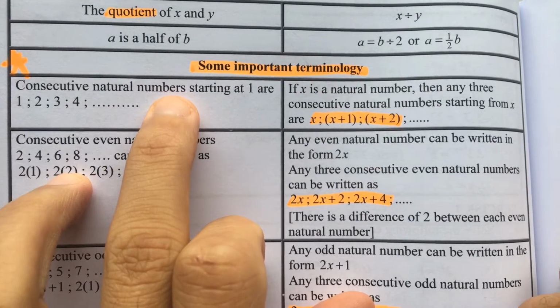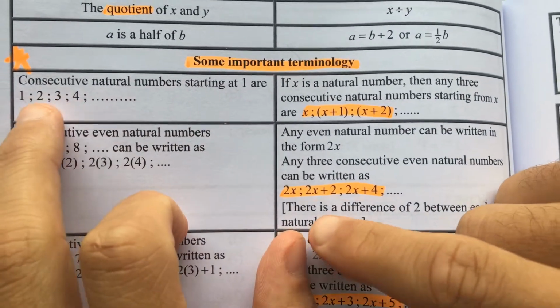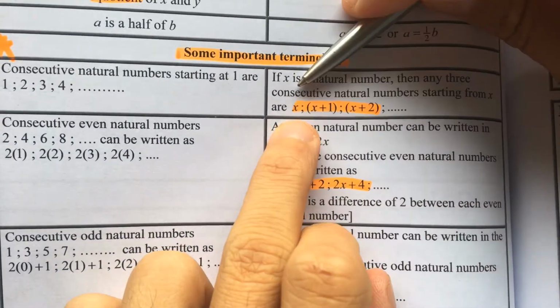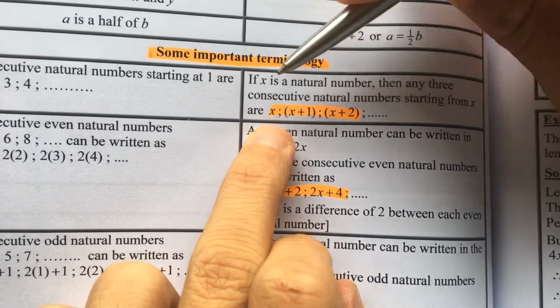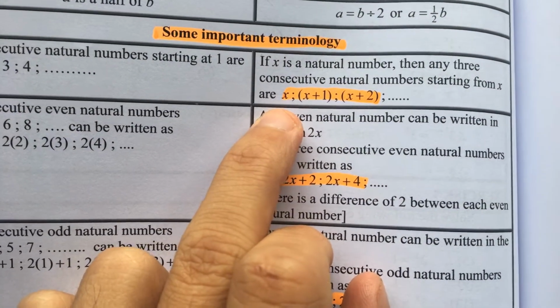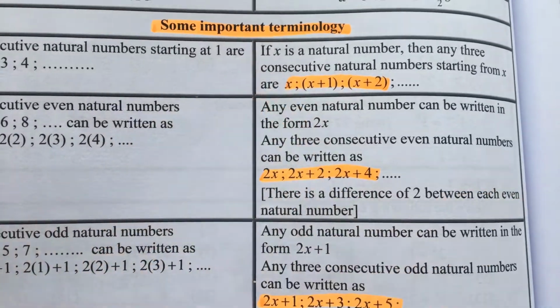Consecutive natural numbers. So consecutive natural numbers mean any numbers. So the first natural number will be x. The second natural number, because we don't know what the natural number is, so we call it x. And whatever the number is, then after that, if they're consecutive, they follow. You just add 1, then add 2, then add 3, then add 4, because we don't know what the consecutive number is.